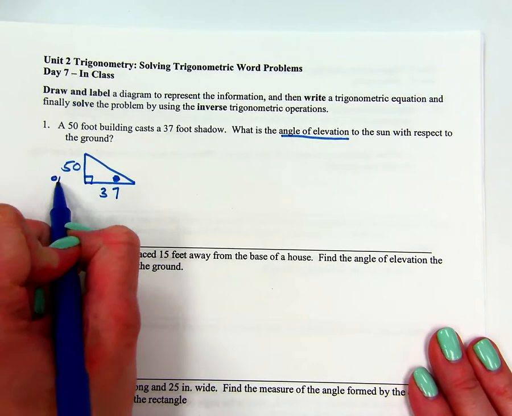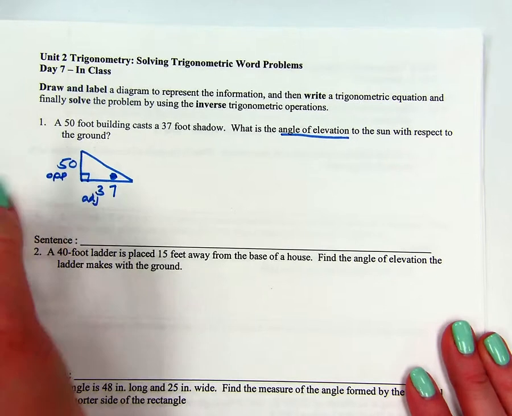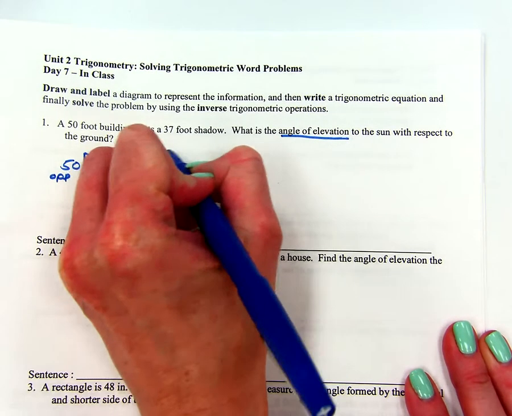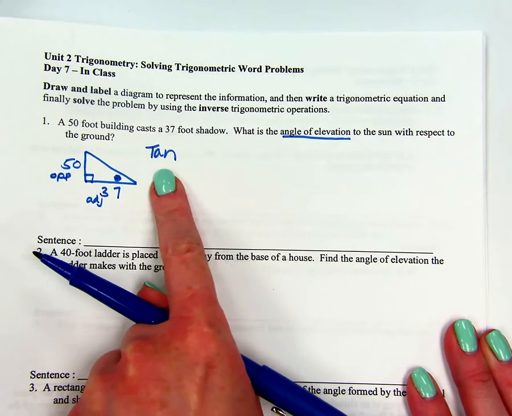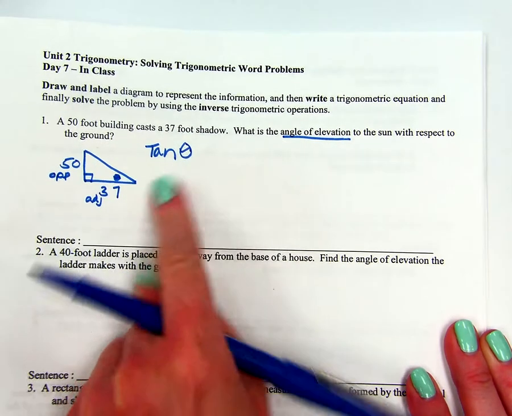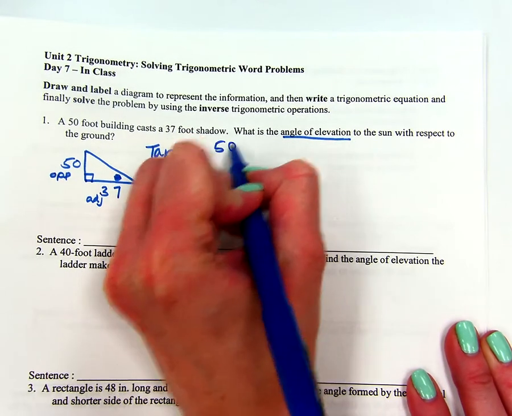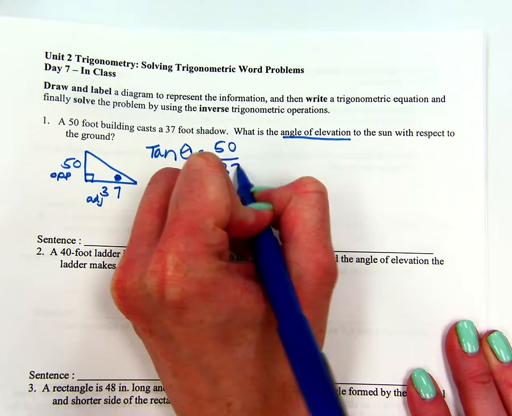So over here we have our opposite, and 37 is our adjacent. So opposite and adjacent is going to be tangent. So we are going to write the tangent of theta, because that's our angle. So the tangent of theta equals opposite, which is 50, over adjacent, which is 37.